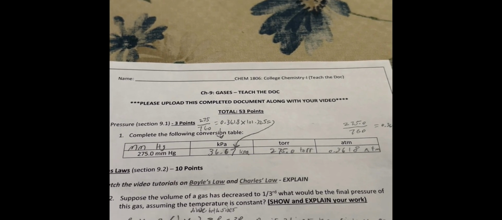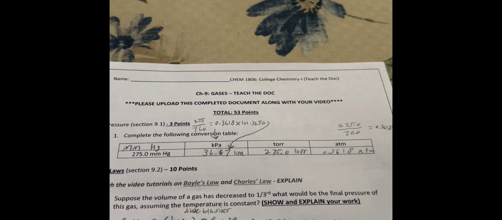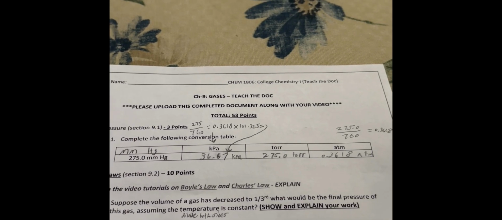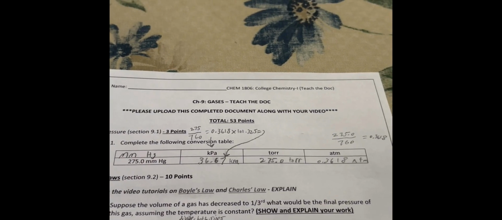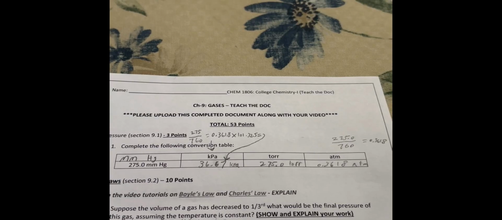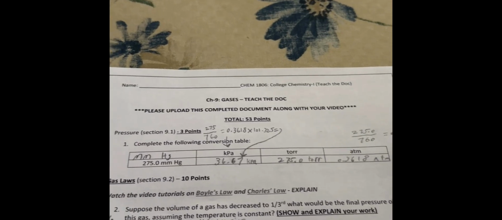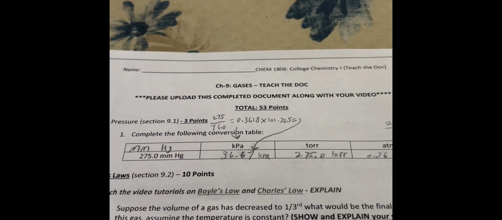To do this, we'll use the following standard conversion relationships. 1 atmosphere equals 760 millimeters of mercury. 1 atmosphere equals 101.325 kilopascals, and 1 millimeter of mercury equals 1 torr. So to convert millimeters of mercury to kilopascals, we'll do 275 over 760, which comes out to be 0.3618. And then we'll multiply that by 101.325, which comes out to be 36.67. So under kilopascals, it'll be 36.67.